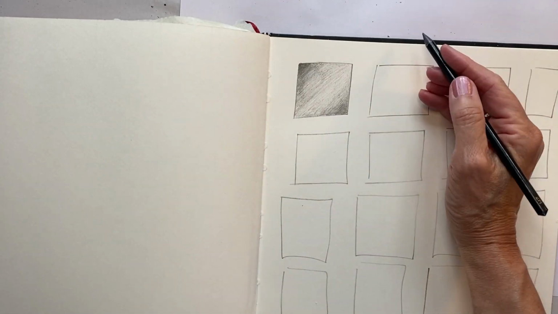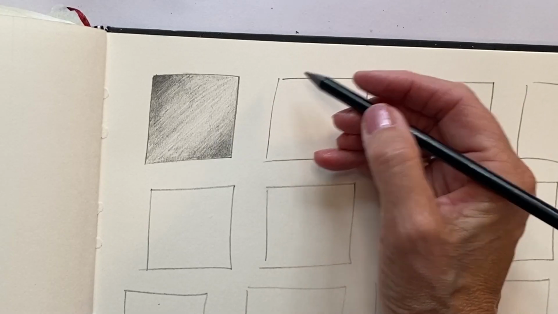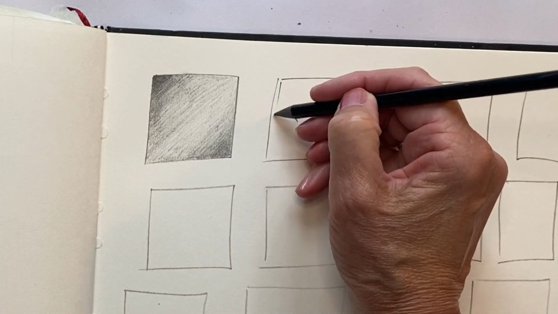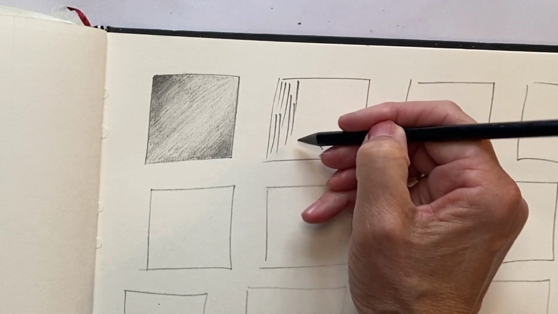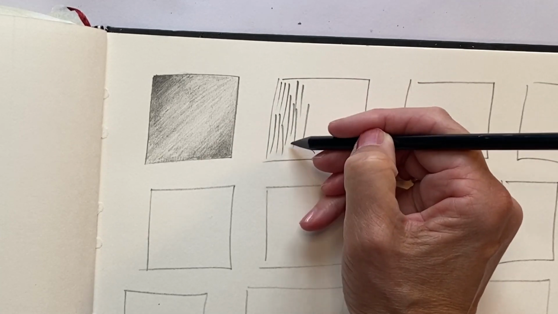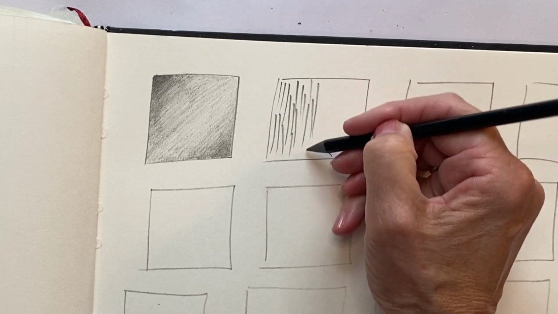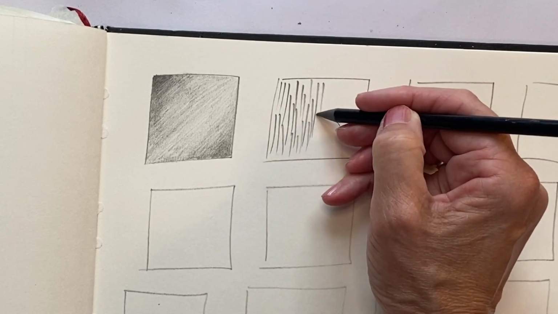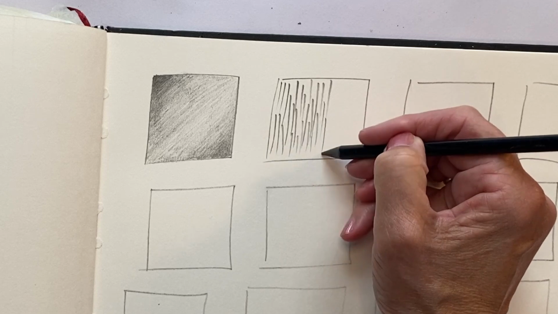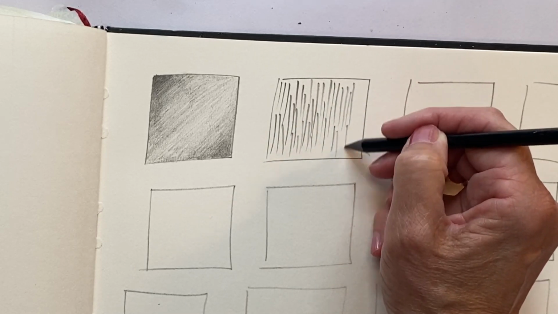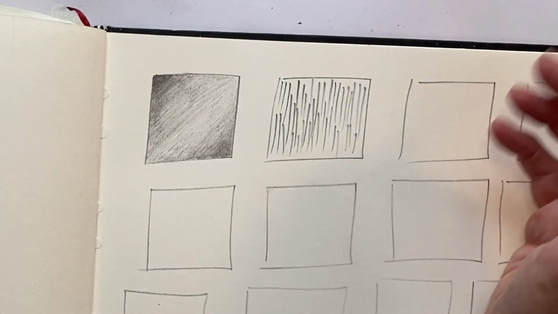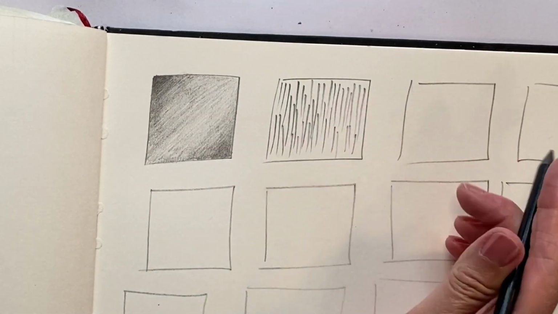And this time I'm going to show you how to create tone with just lines. Now, if we put lines, marks on the page like this, if you lightly close your eyes, so soft focus, you will see the kind of grey. And I'm doing these all even in the same space.